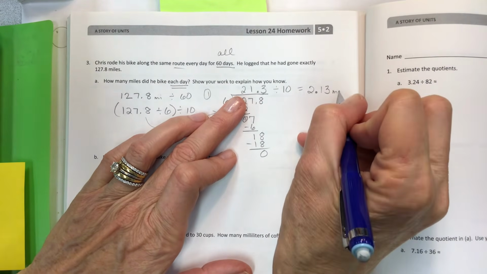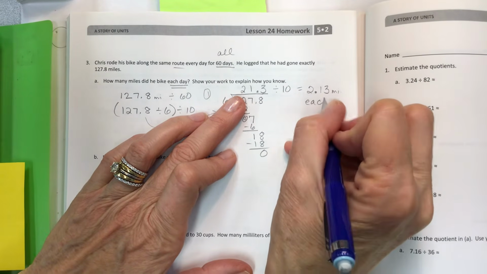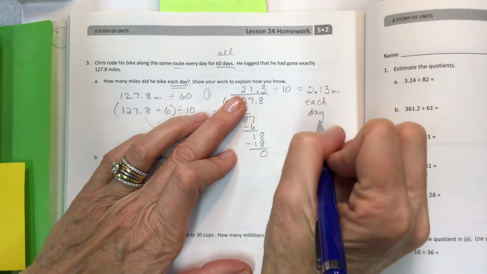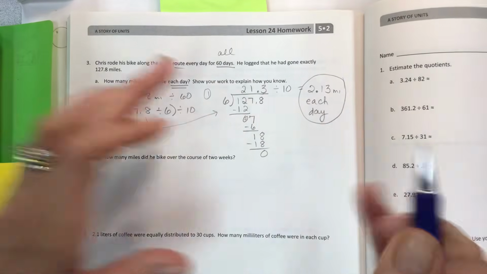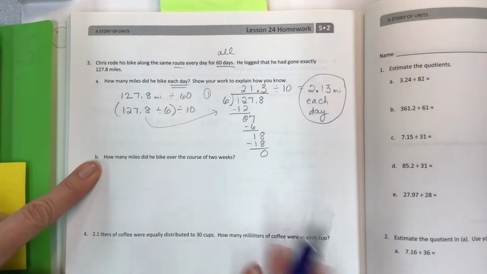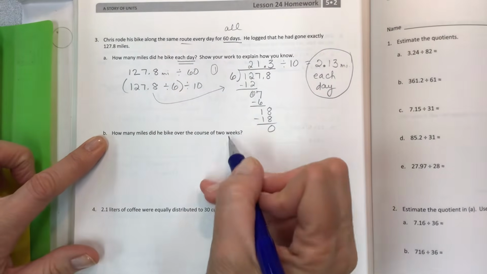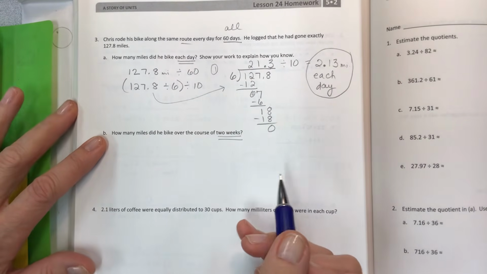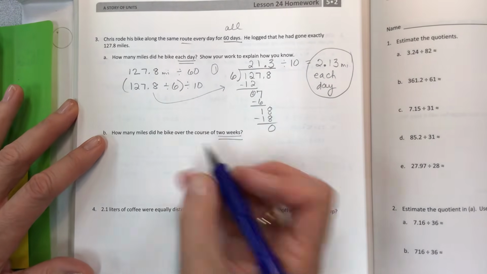2.13 miles each day. Now with that, go to B. How many miles did he bike over the course of 2 weeks? Well, how many days are in a week? 7, so 2 of them would be 14.